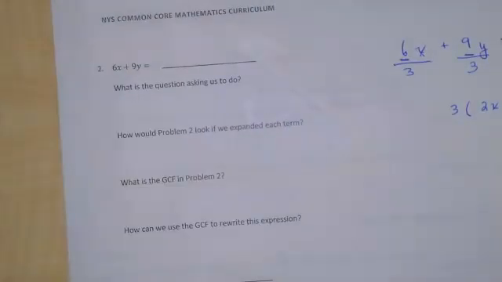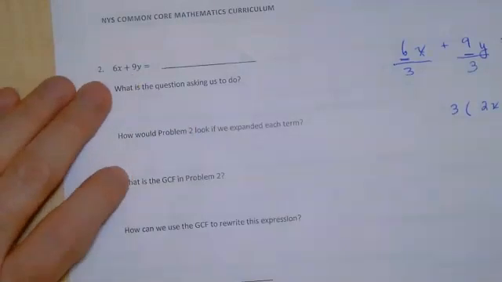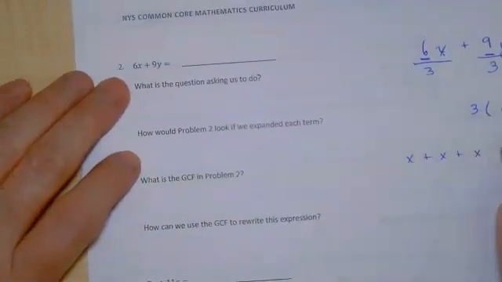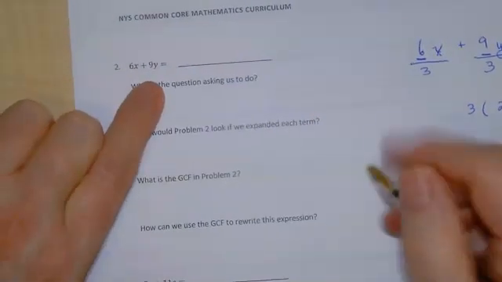Let me show you another reason why that's true. I'm going to write 6 x's. And then I'm going to write 9 y's.